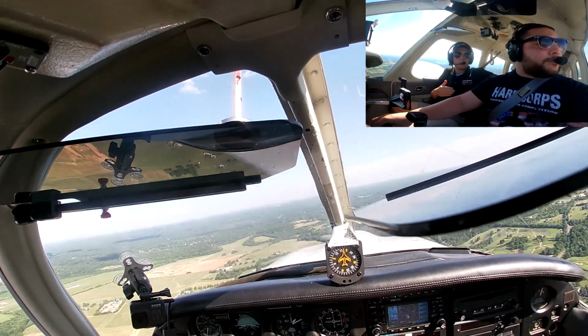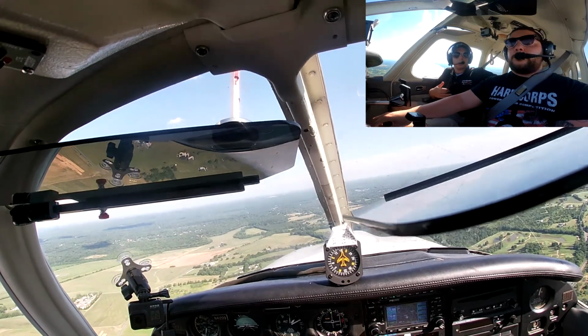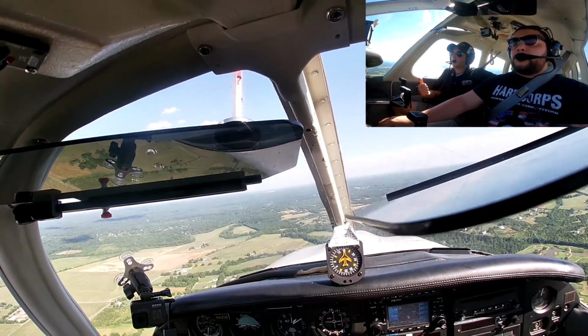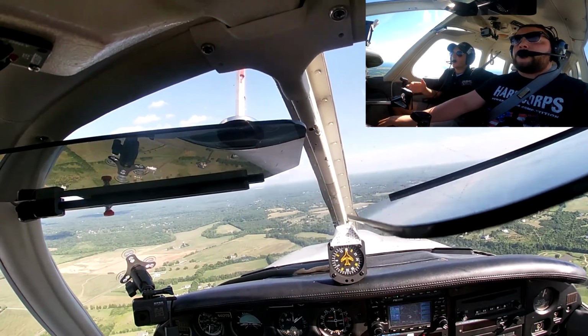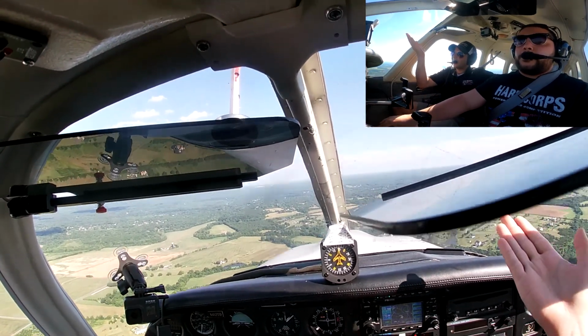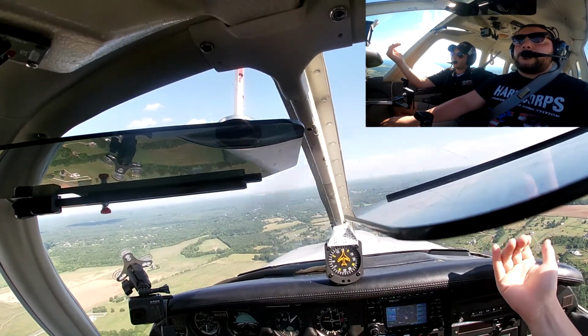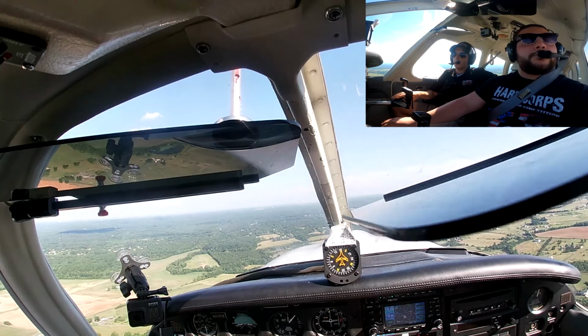Once you're abeam that aiming point, that's when you start preparing the plane. You ready? Yep. Here we go. Bring the power to 15. As you bring the power back, you pitch to maintain your altitude. So you already lost 100 feet. So pitch up. Keep pitching up. You're not pitching up enough. There you go.